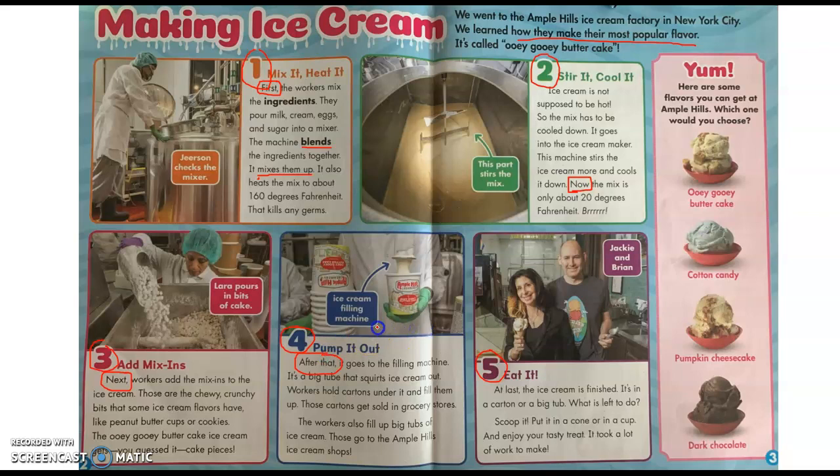How does this photograph and caption help us? Yeah, it's actually showing us what the machine looks like that's filling the containers up.